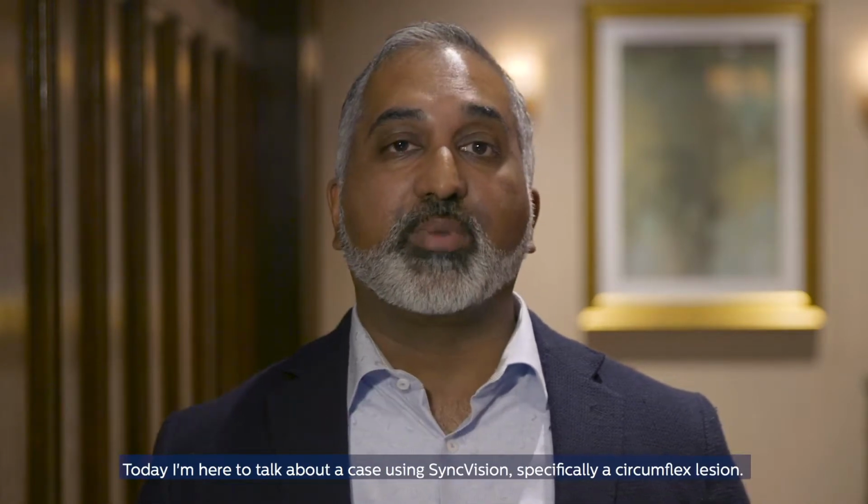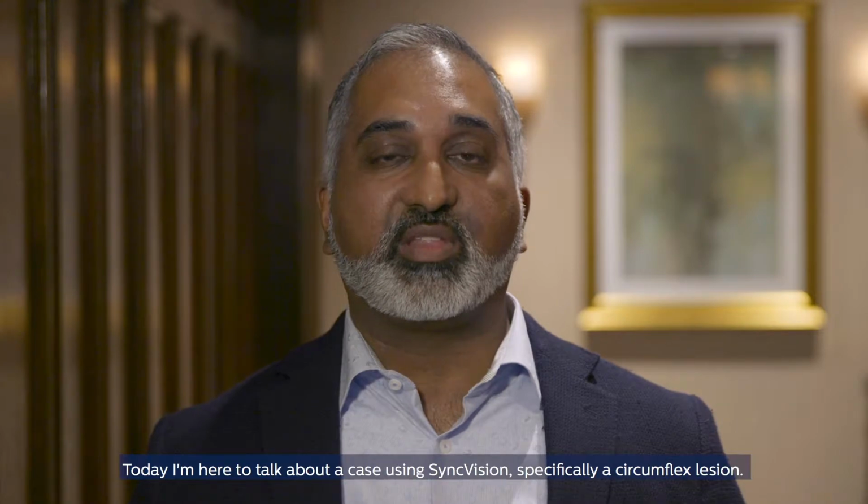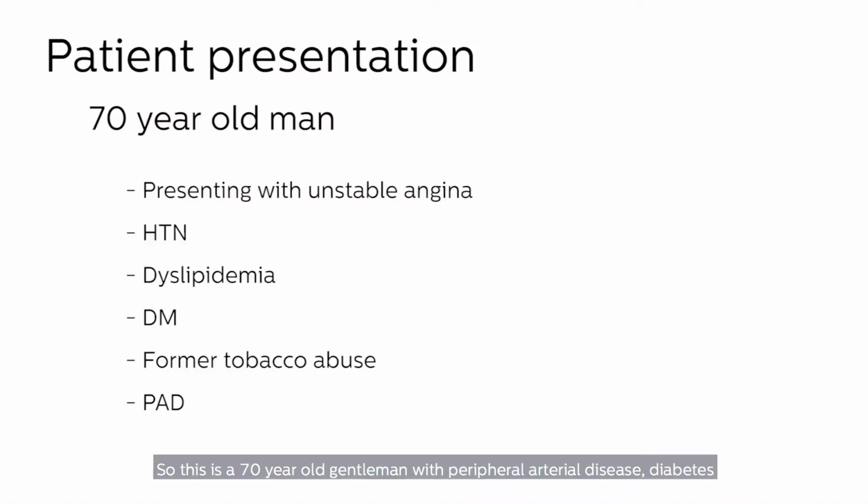Today I'm here to talk about a case using SyncVision, specifically a circumflex lesion. So this is a 70-year-old gentleman with peripheral arterial disease, diabetes, hypertension, dyslipidemia, and ongoing tobacco abuse. He presented with unstable angina symptoms, and we decided to go ahead and perform cardiac catheterization.